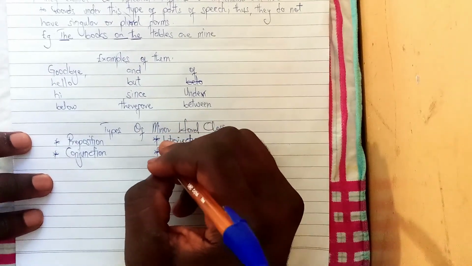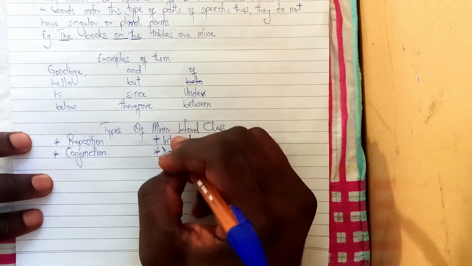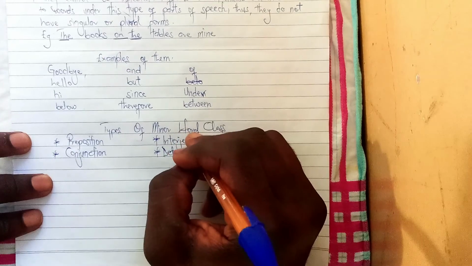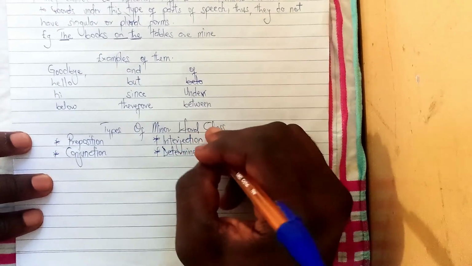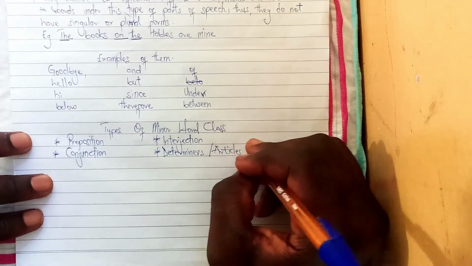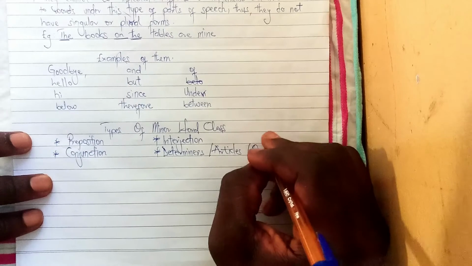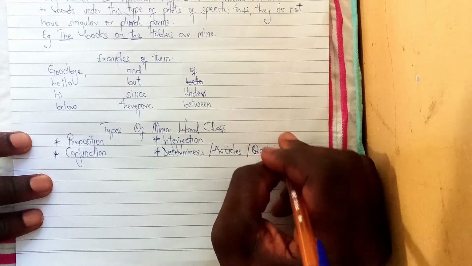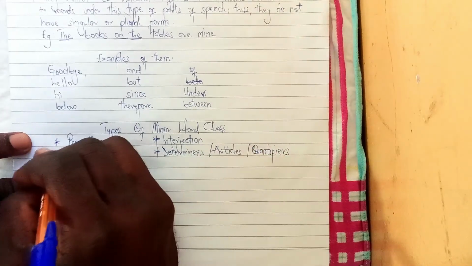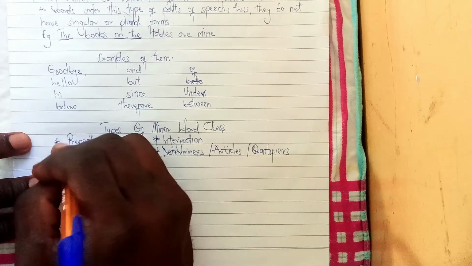Then the determiners or articles or quantifiers. And then the last is formulaic expression.